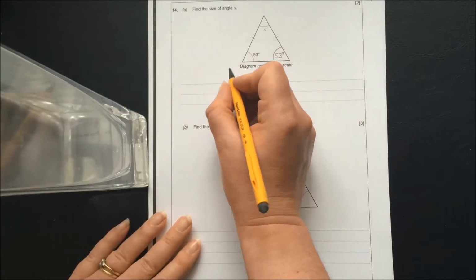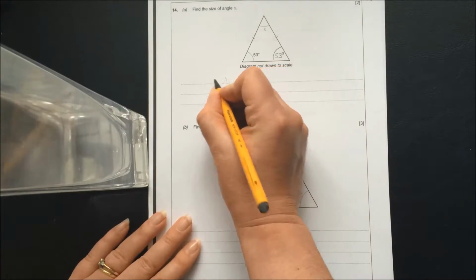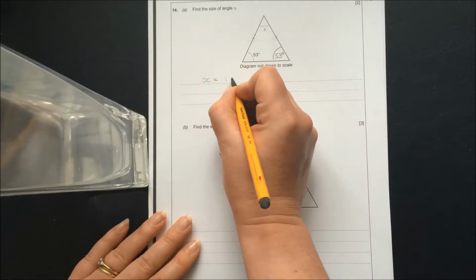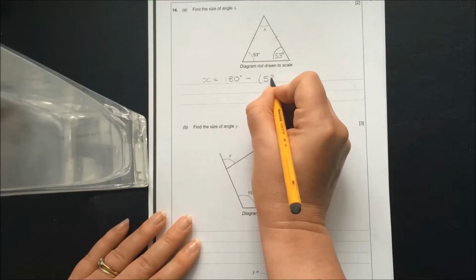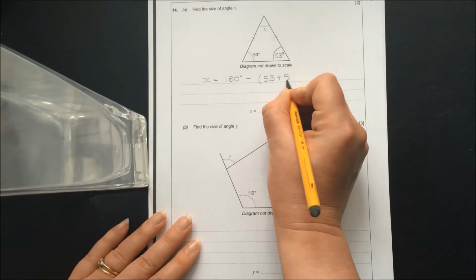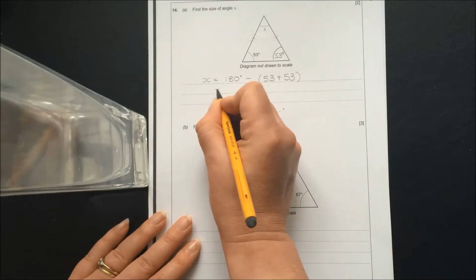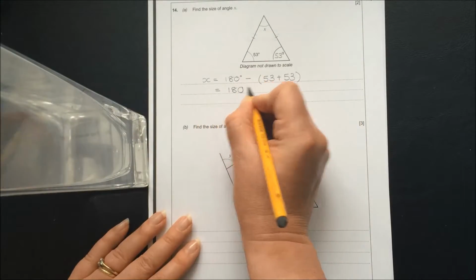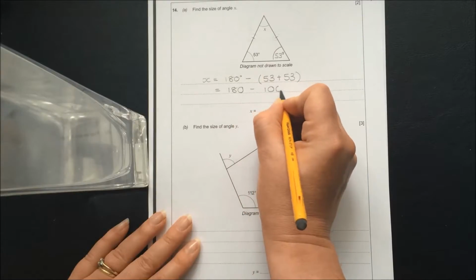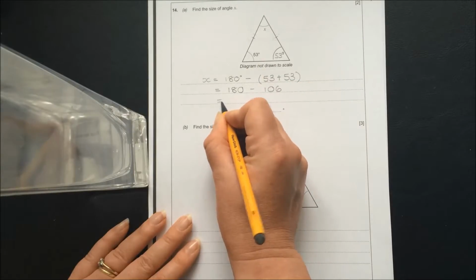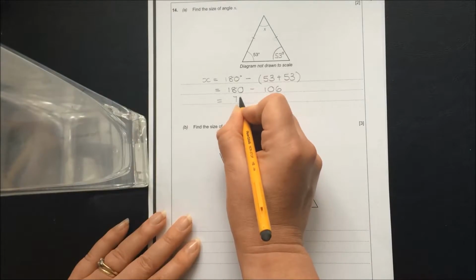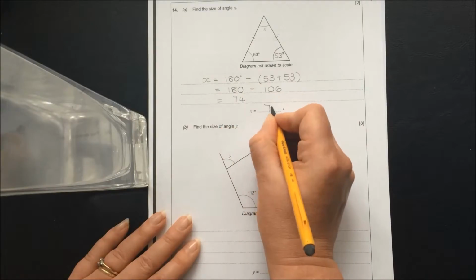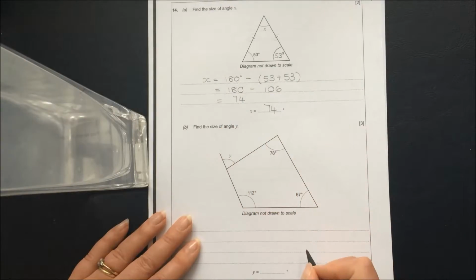So I'm going to do this by doing x is equal to 180 subtract those two 53s. Two lots of 53 is 106. So 180 subtract 106 is 74. So x is 74 degrees.